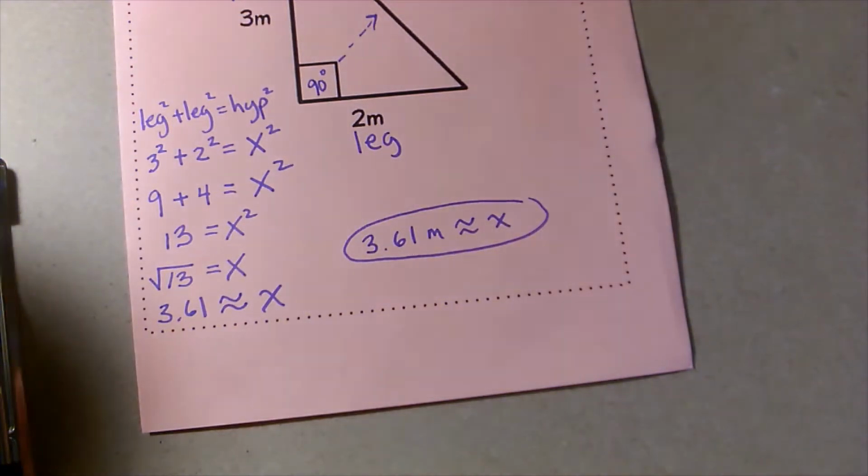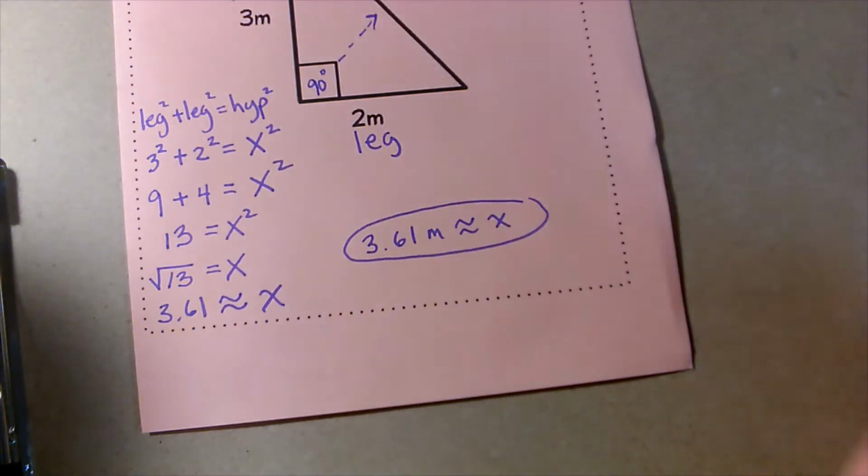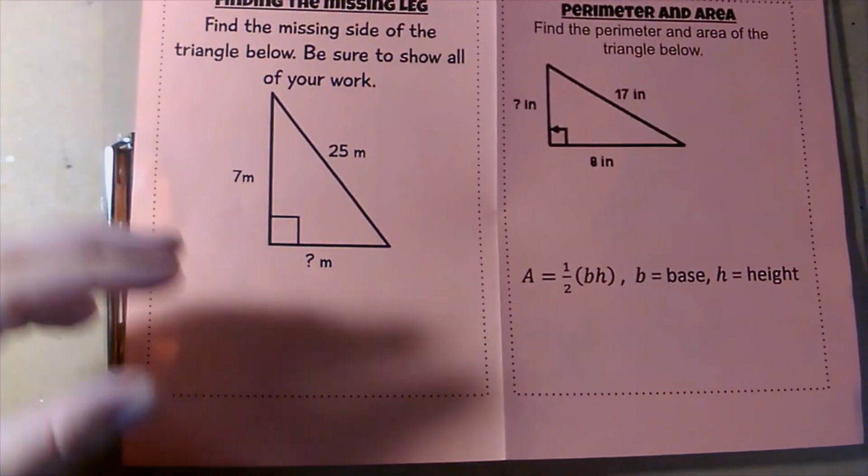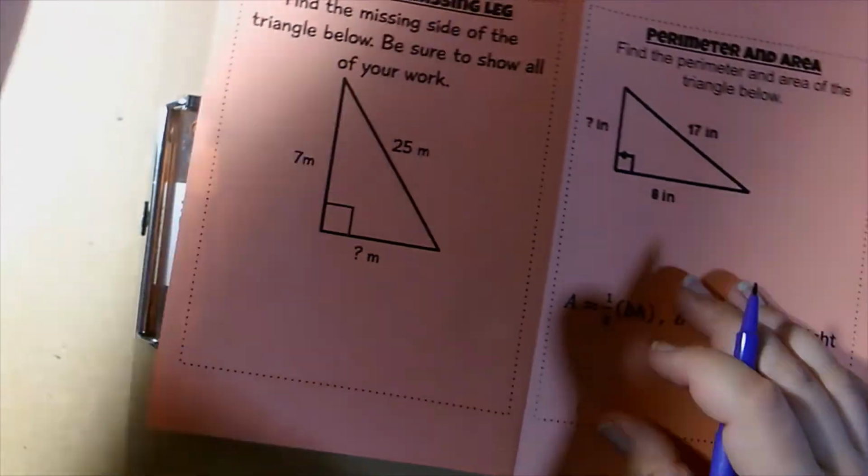The next piece that we're going to look at is how do I use Pythagorean theorem to help me find a missing leg. It's going to be very similar. We're going to substitute numbers in like we just did, and we're going to solve, but the steps might be slightly different. So let's look at how that looks. You're going to take this other paper that you have. It's a double paper again. And let me show you, I made a little mess up here, if you happen to get one of these copies.